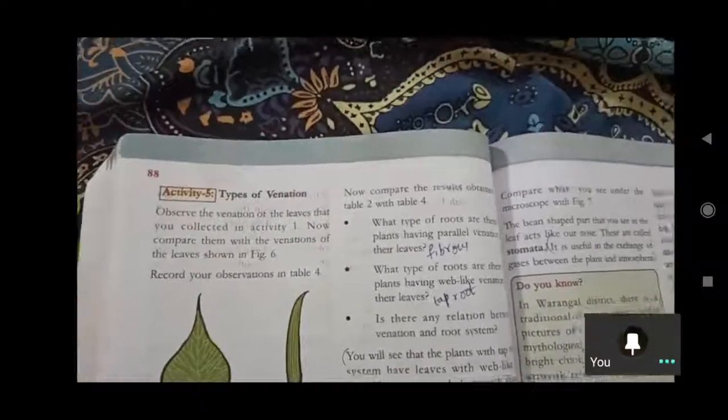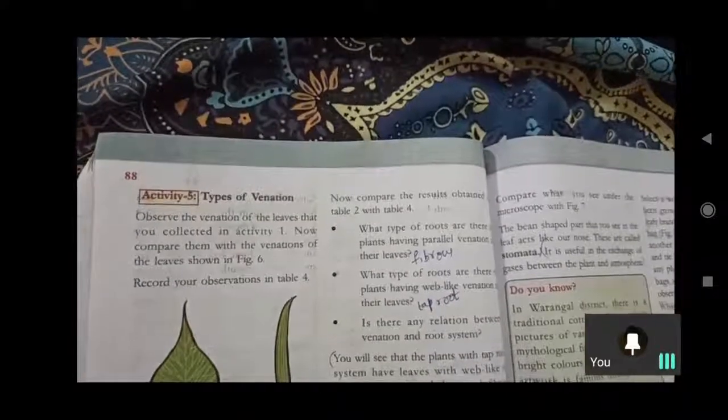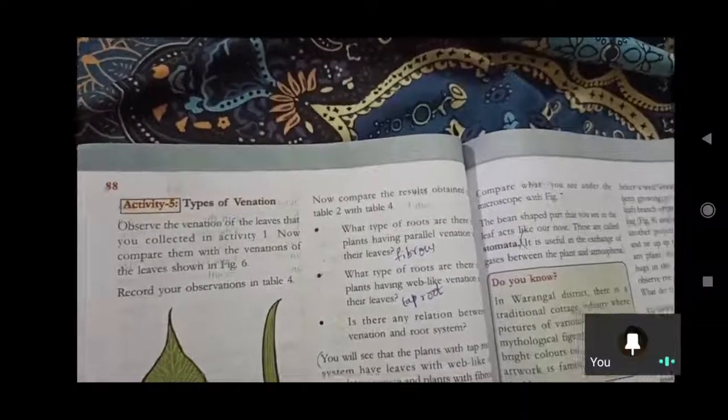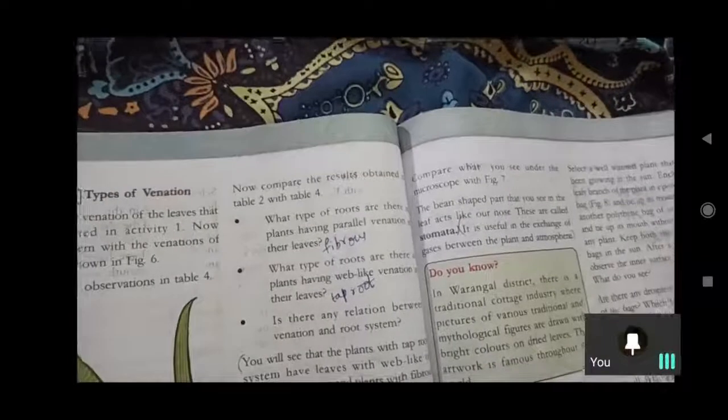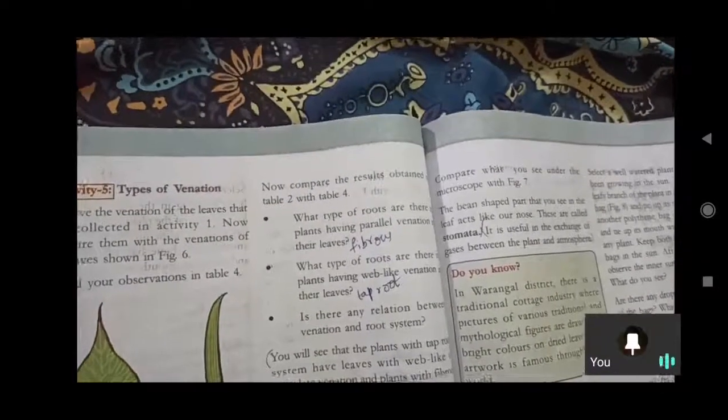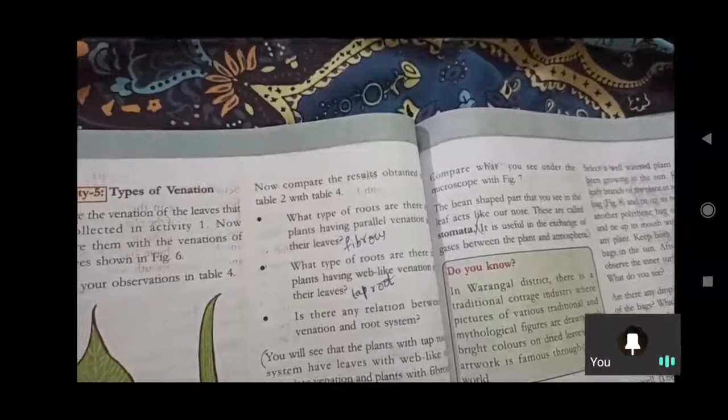And there are different types. Web-like venation is present in taproot plants, in dicots, not bicots, dicots. And parallel venation is present in monocots, and at the same time in fibrous roots.